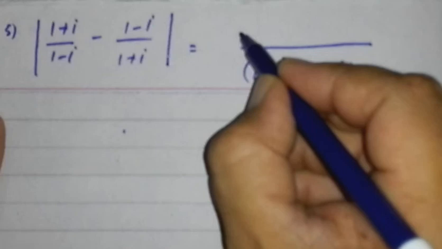Question number 8. Z plus 2 over Z equals 2. Solution. Solve the quadratic equation. So we will multiply all the terms on both sides by Z. Z into Z plus Z into 2 over Z equals Z into 2. Z cancels with Z, we get Z square plus 2 equals 2Z. Shift 2Z to the left side, so it will become minus 2Z. So we get Z square minus 2Z plus 2 equals 0.